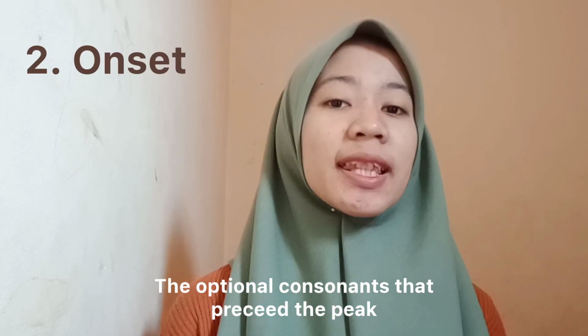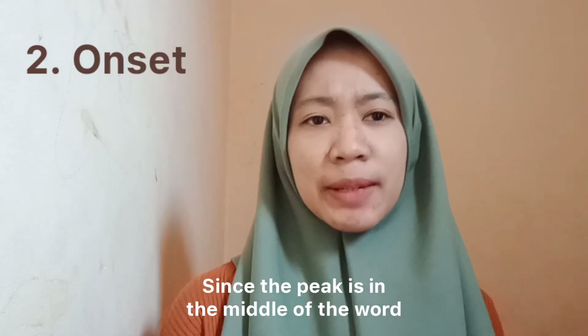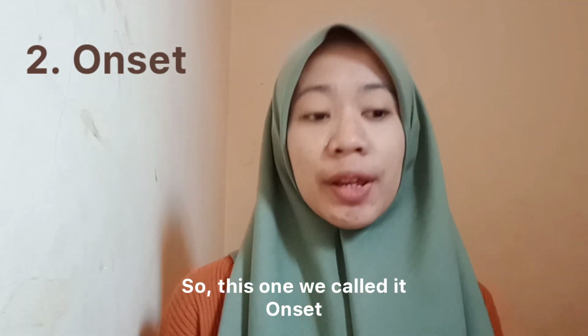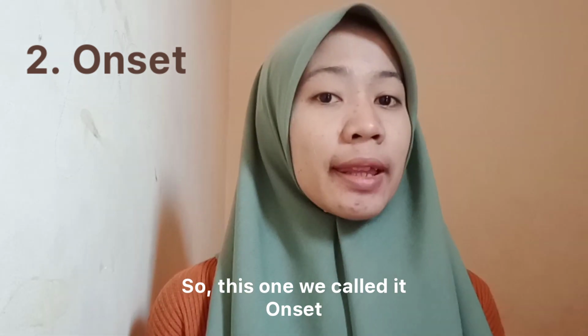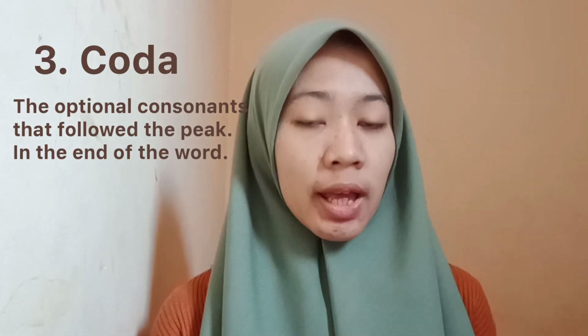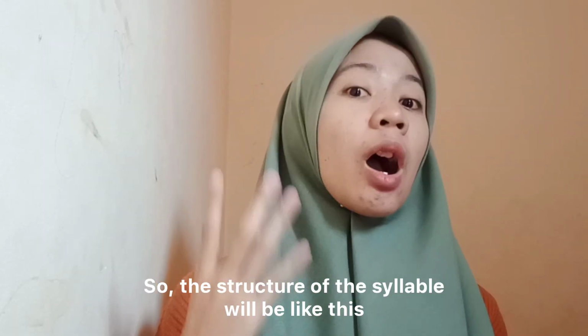The second is the optional consonant that precedes the peak. Since the peak is in the middle of the word, this one, which we call the onset, appears in the beginning of the word. The third is the optional consonant that follows the peak. We can call this the coda. Since the peak is in the middle of the word, the coda is at the end of the word. So the structure of the syllable will be like this: onset, peak, and coda.